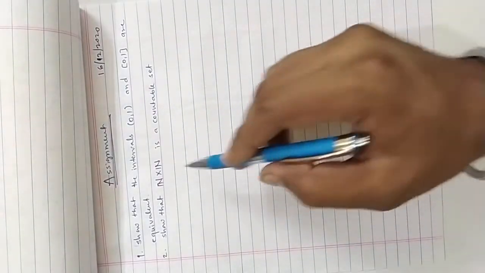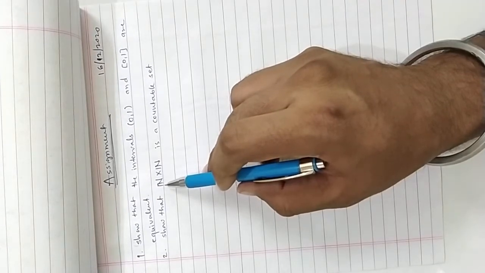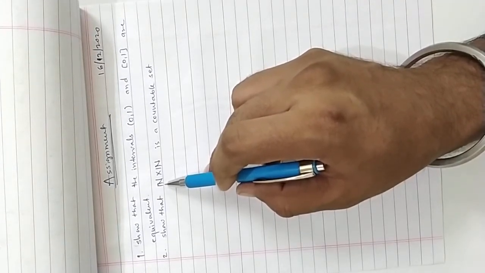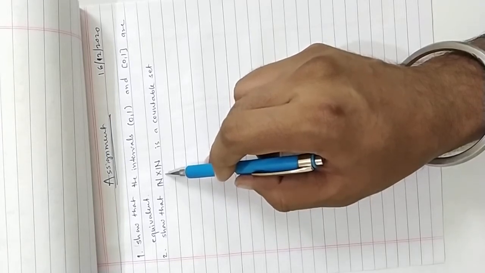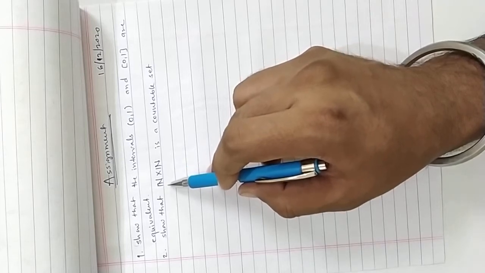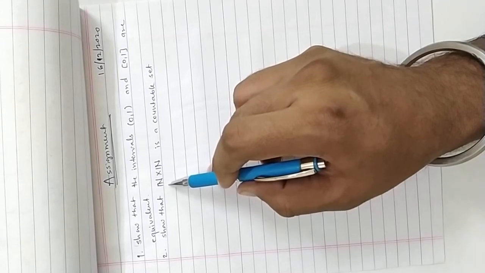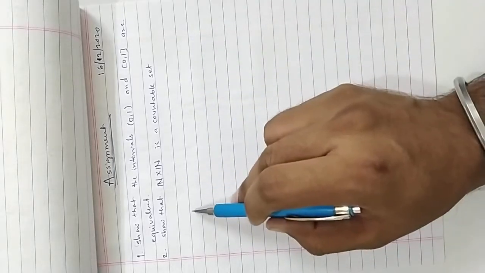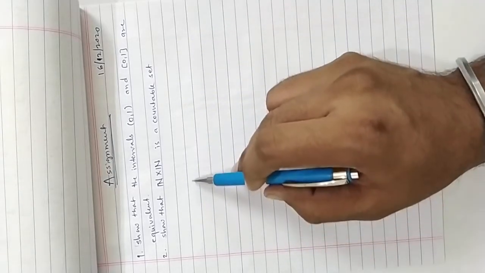It is nothing serious. We know the set of natural numbers, the set of positive integers, is countable. So you have to collect their ordered pairs N cross N. You can have the ordered pairs (1, 1), then (1, 2), (1, 3), (1, 5) and so on in the first row. In the second row you will have (2, 1), (2, 2).